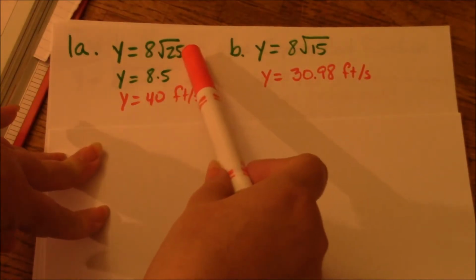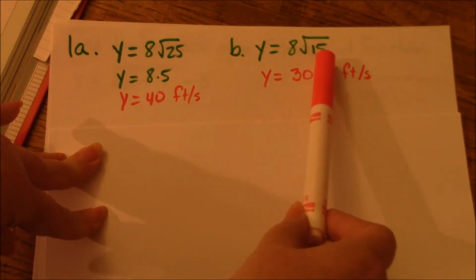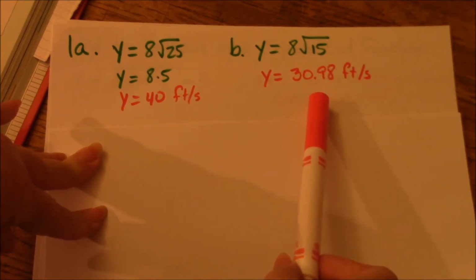And when x equals 25, it falls at 40 feet per second. And when x equals 15, it falls at 30.98 feet per second.